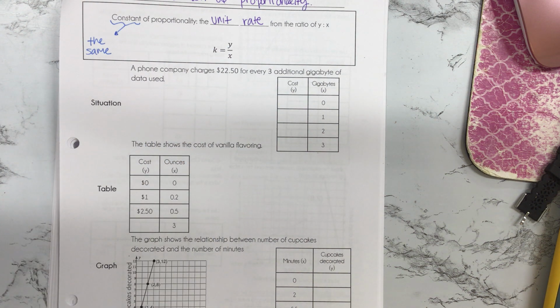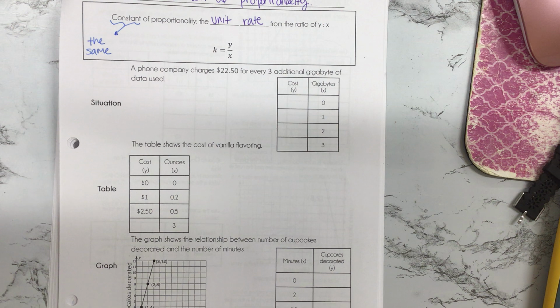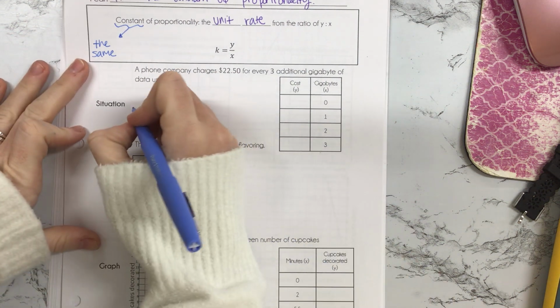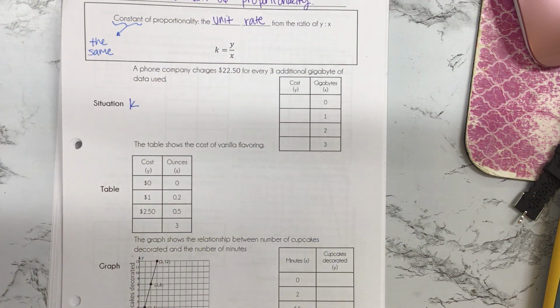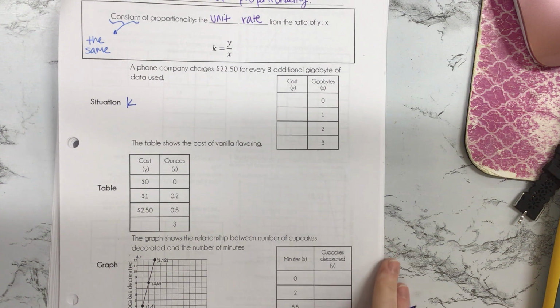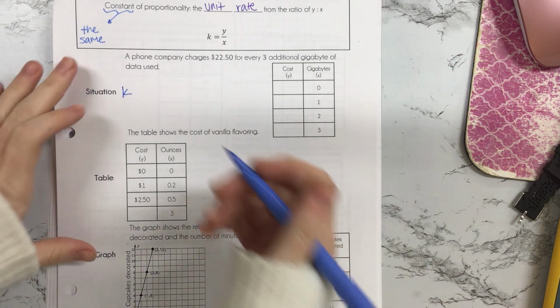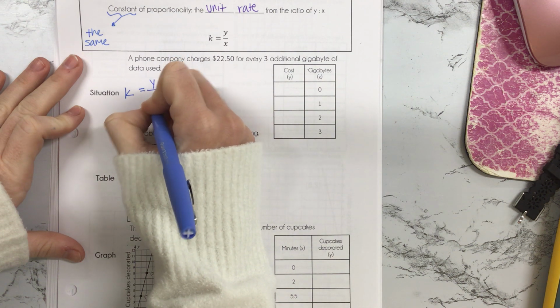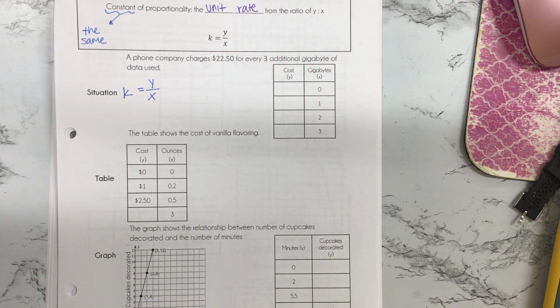This situation says a phone company charges $22.50 for every 3 additional gigabytes of data used. Our constant of proportionality, just our unit rate, is represented with the letter K because we're already using C for something else. And it comes from taking y divided by whatever x is. But you don't necessarily need those.